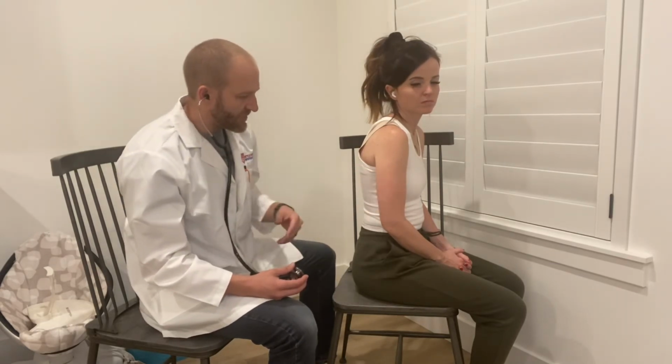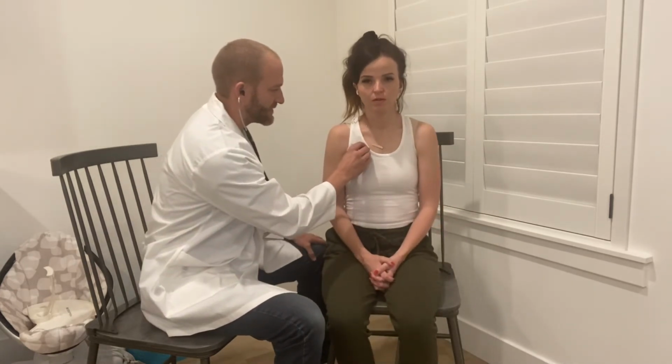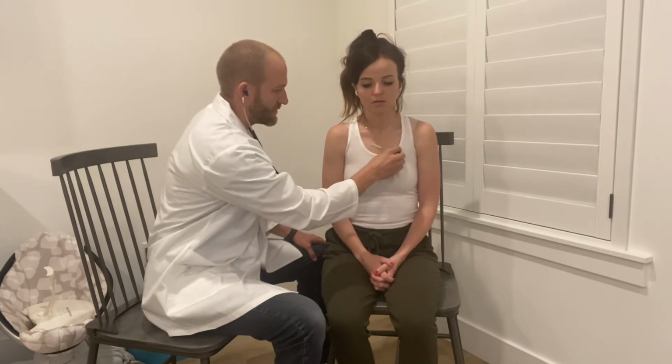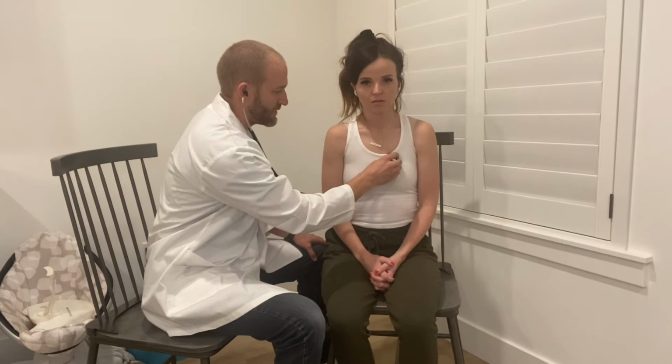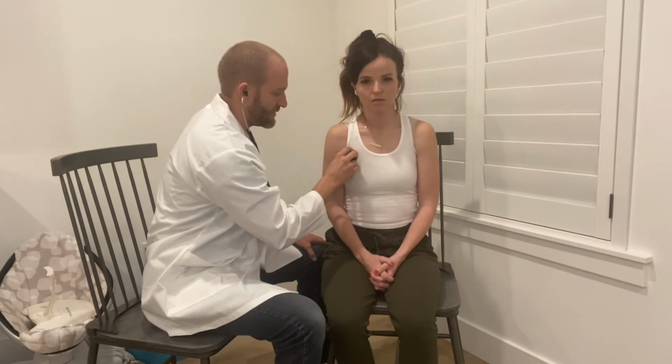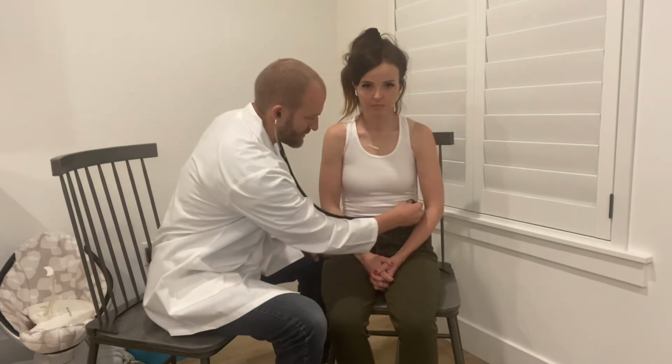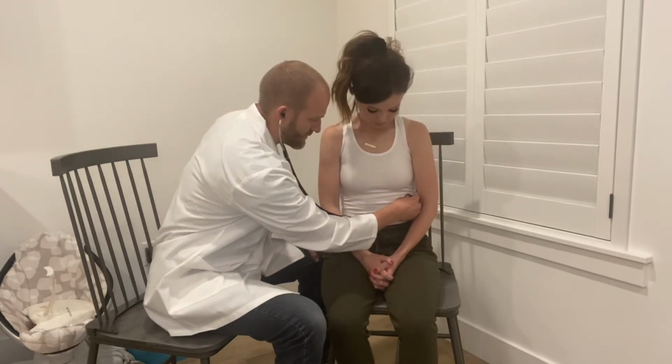I'm going to have you go ahead and turn back around and face the camera forward. We're going to do the same thing here, just listening to the lungs. Perfect. Again, lung sounds anterior and posterior sounding normal, sounding just like lungs should sound like.